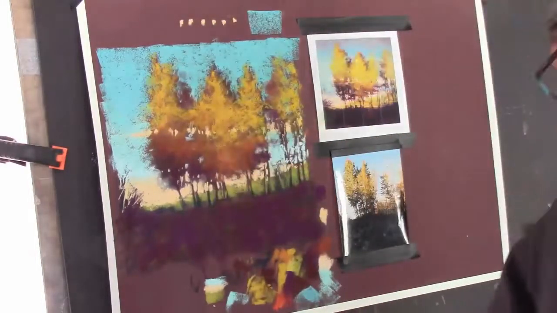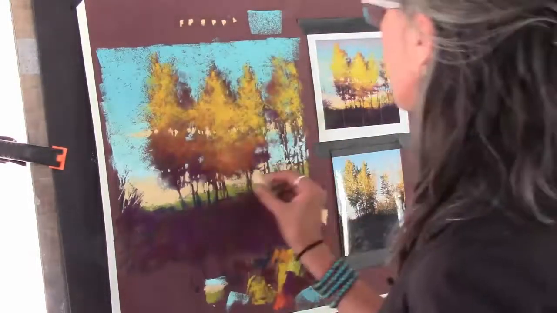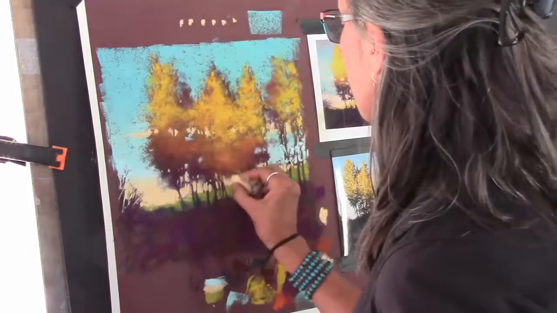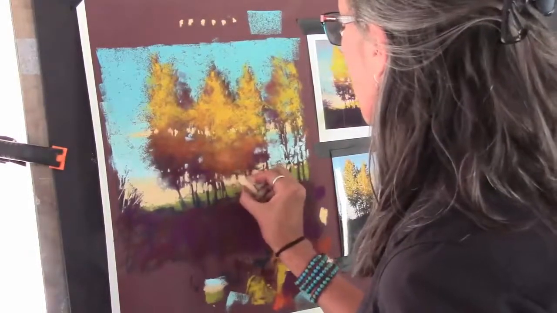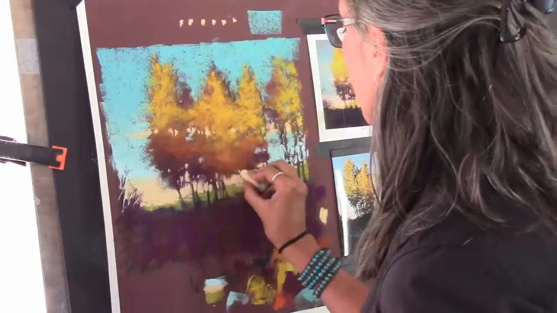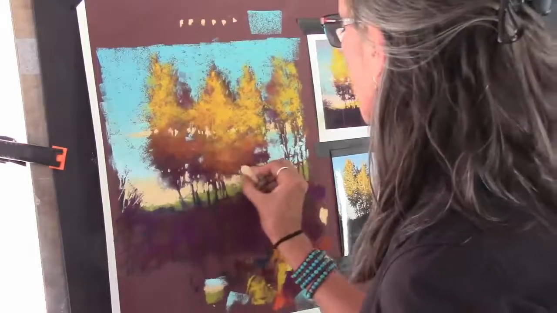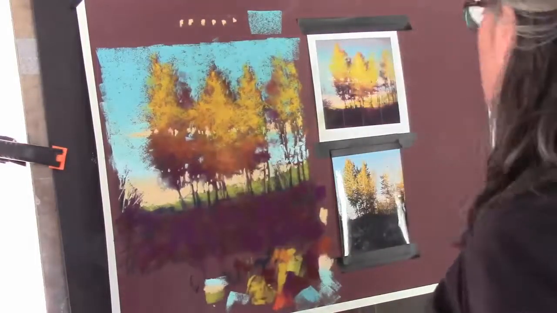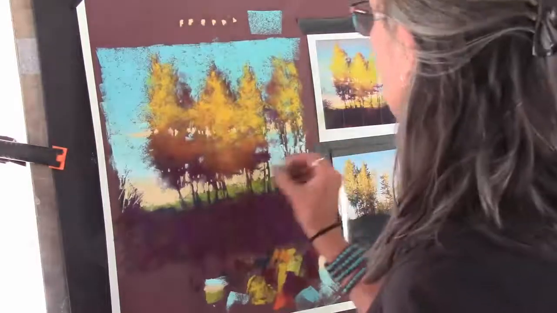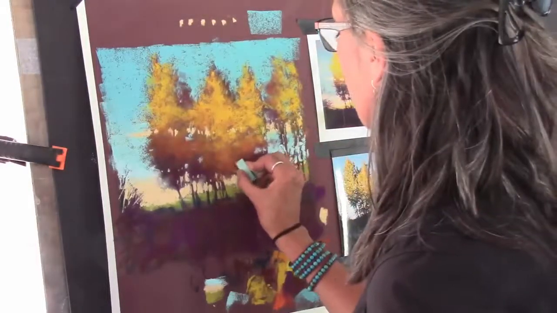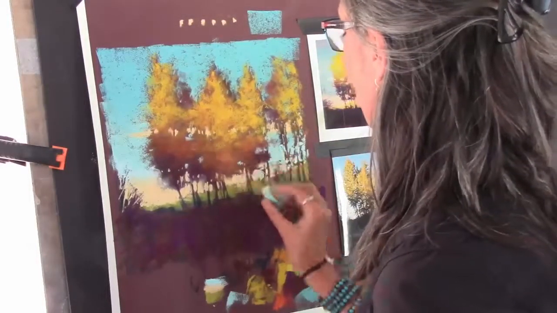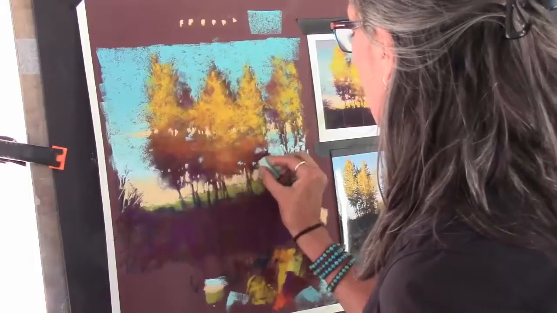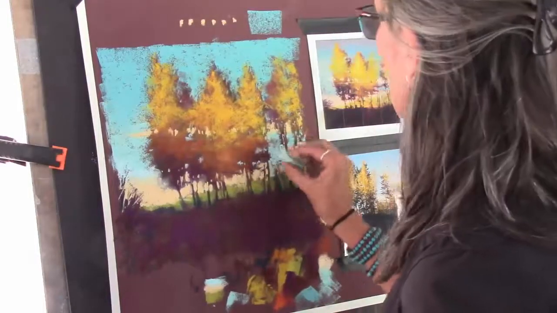Okay, I'm going to keep going and design these shapes all in here. Now I'm going to go with a little bit more aqua because I'm feeling like I need to come up. Yeah, aqua is important.